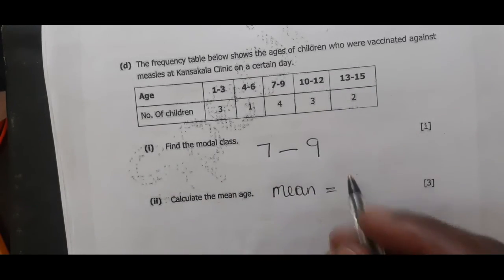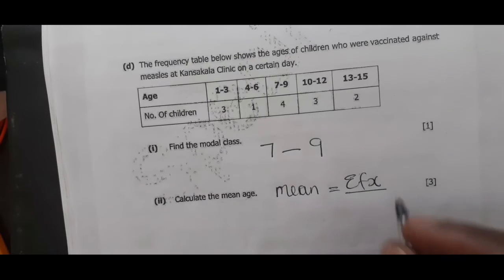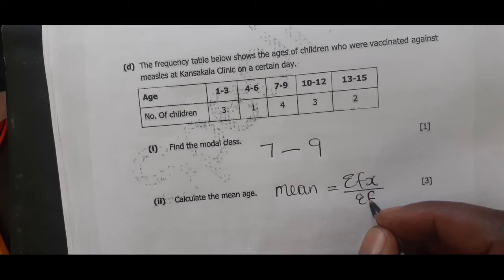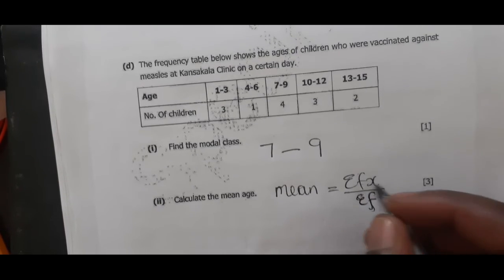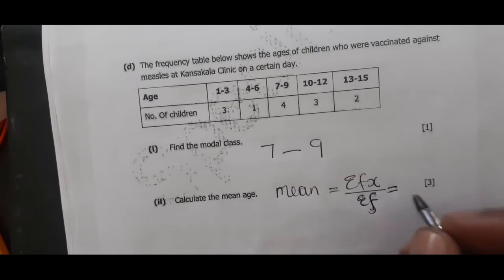In this case, we're going to say the summation of fx over the summation of f. That is what you get.